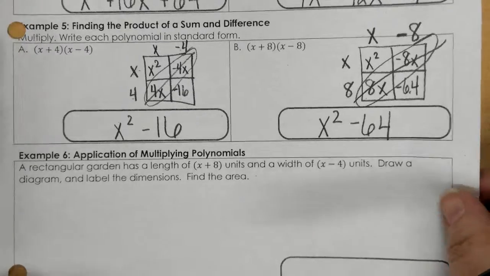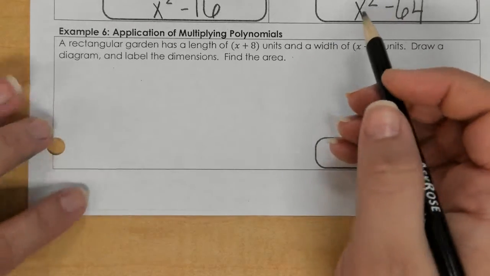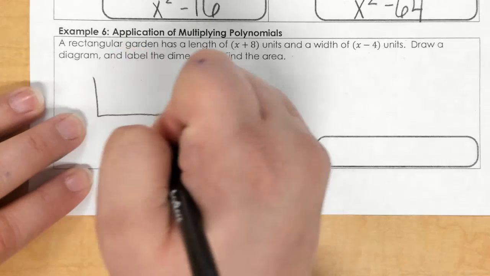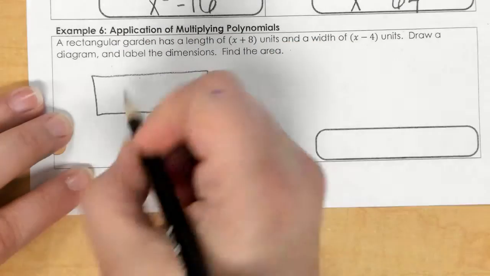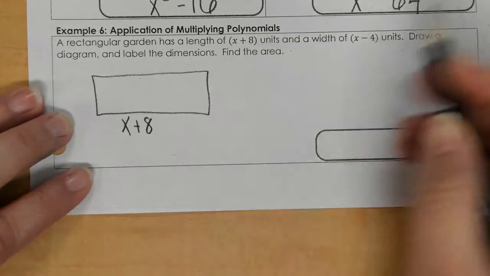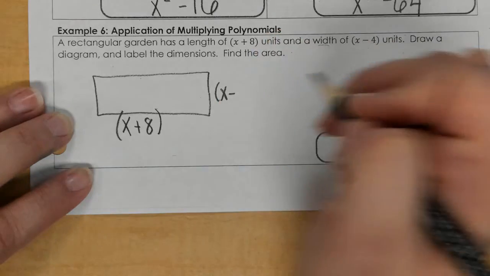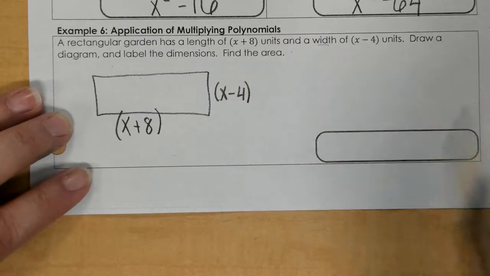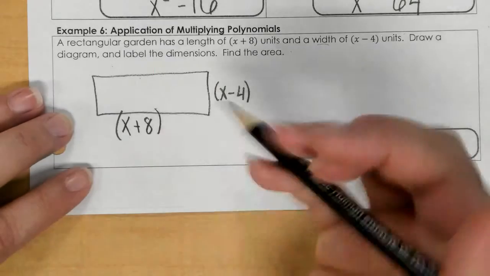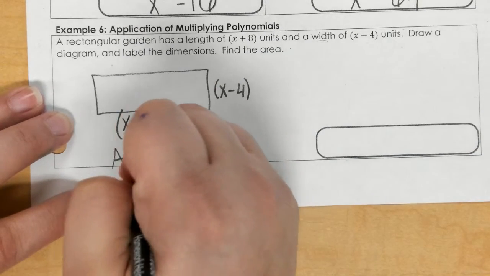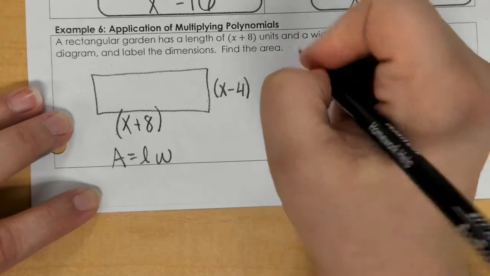Okay. In the last problem, it says a rectangular garden has a length of x plus 8 units. So here's our garden. The length, x plus 8. The width is x minus 4. Draw a diagram and label the dimensions, so I did that. And then find the area. So the area of a rectangle, we know is length times width. So we have the length times the width.